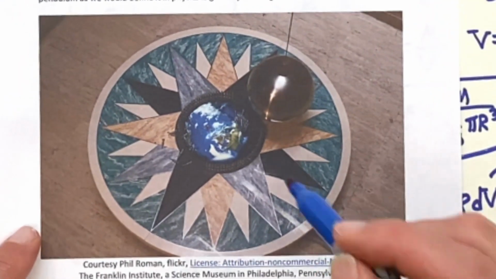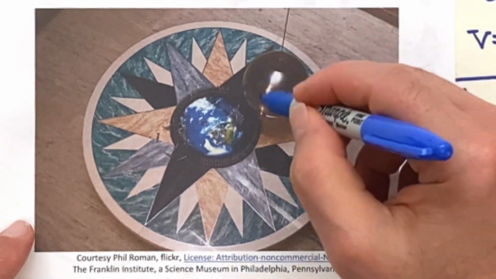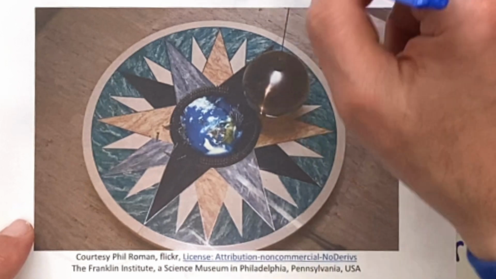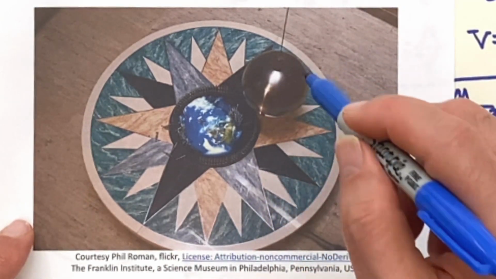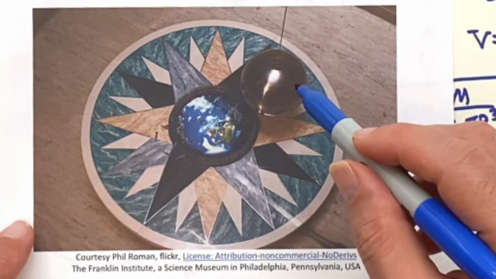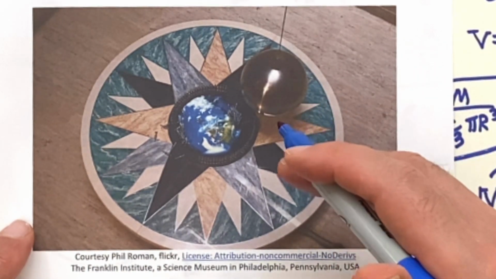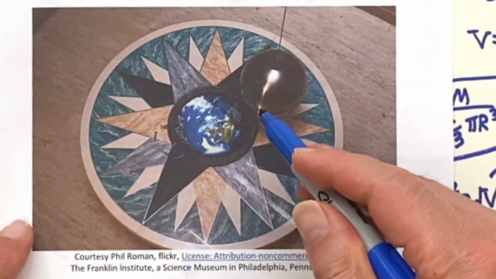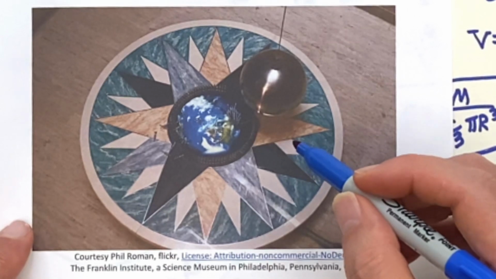Another thing we're going to do here is displace this sphere and use it as a pendulum. Nice picture here by Phil Roman on Flickr, at the Franklin Institute, Philadelphia. I grew up across the river in Camden, New Jersey. Nice place to visit. I've always enjoyed my visits to the Franklin Institute.